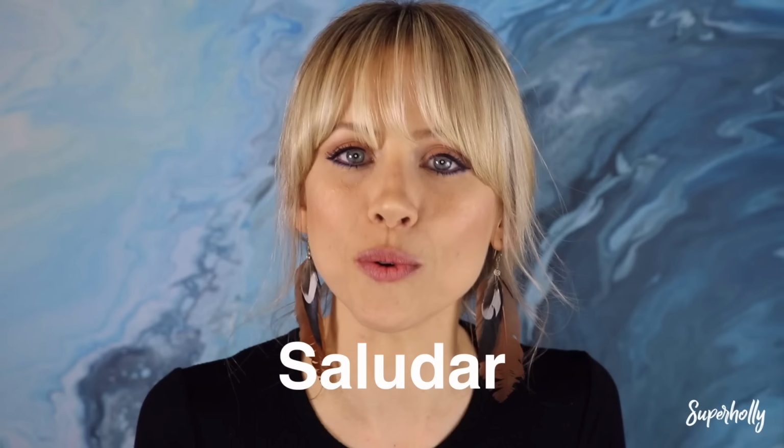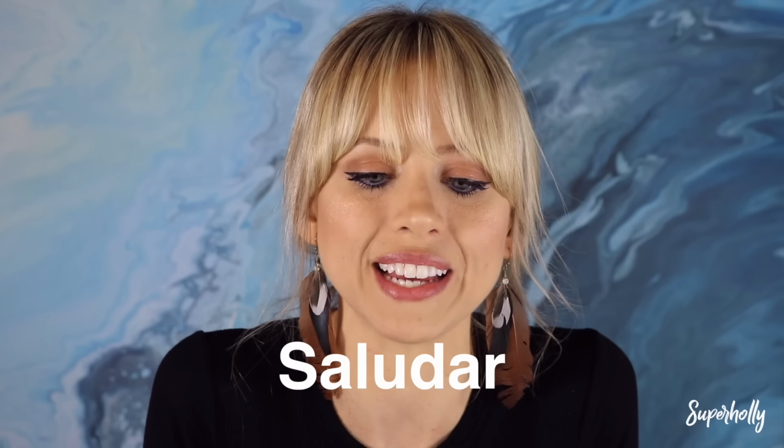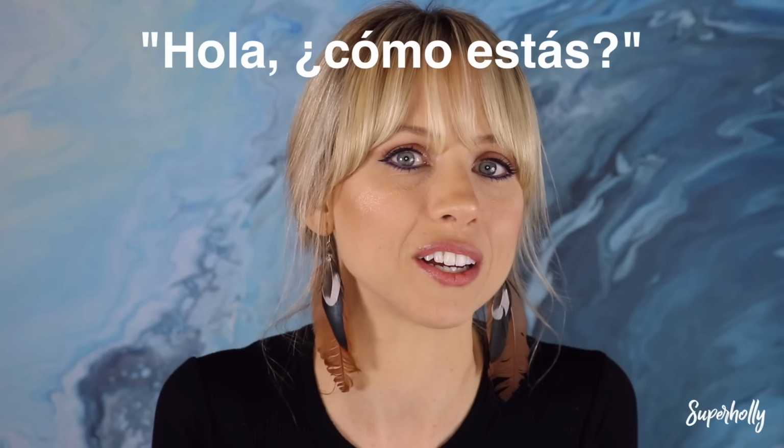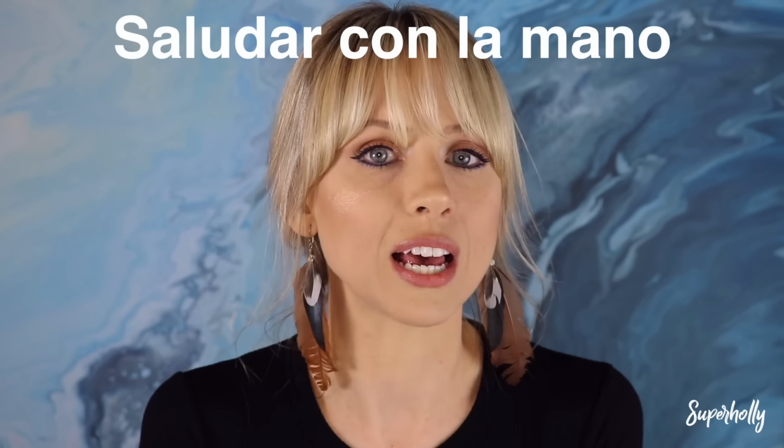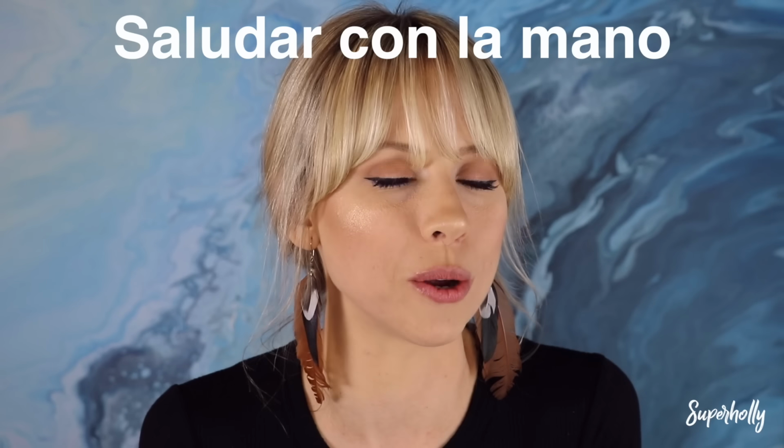There is no word for this in Spanish. It's so frustrating. Now you can say saludar, but that more means to greet and it's not specific. Saludar could mean waving, yes, but it could also mean hola, ¿cómo estás? Or it could mean mua, mua. Saludar con la mano would mean to greet with the hand, but then again, you're not really differentiating between this and a handshake. There's simply a gap in the Spanish language because apparently nobody thought it was important to say this.